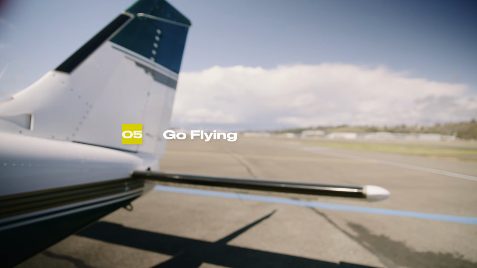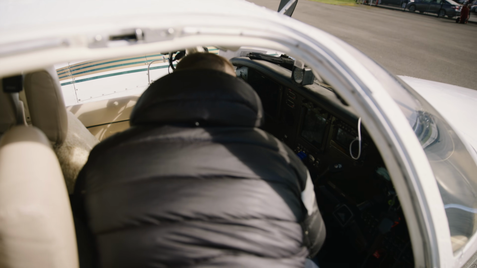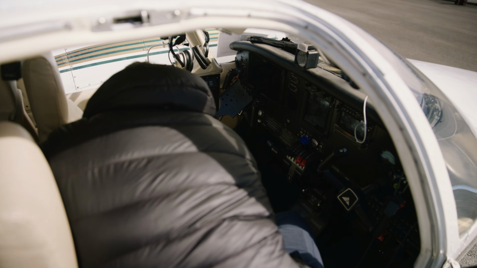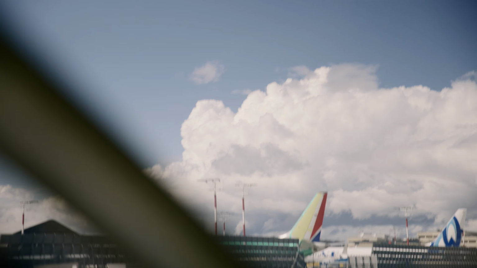Is she gusty? Looking at the thunderstorm ahead? Oh yeah. Hooking up our oxygen in case we do get allowed to go high out of Seattle. All right, cameras are rolling.